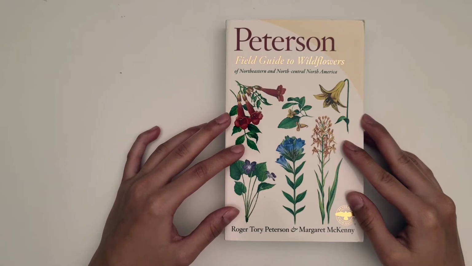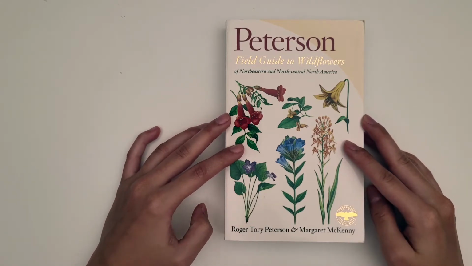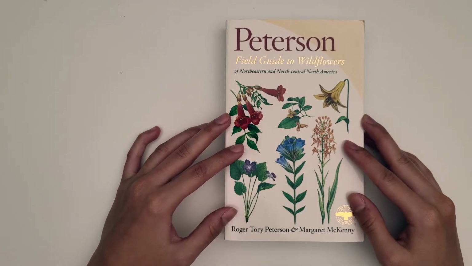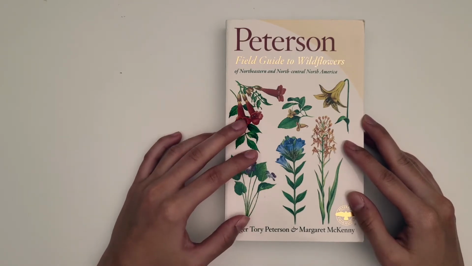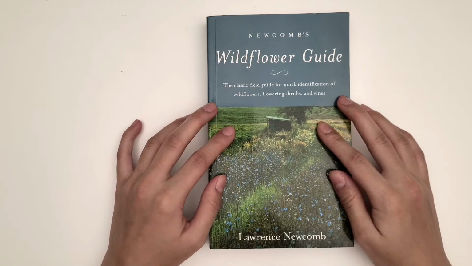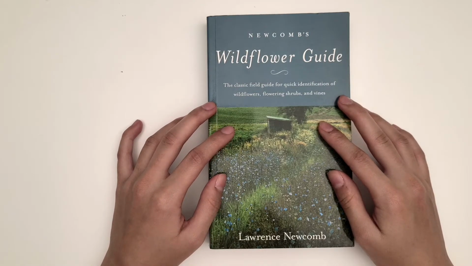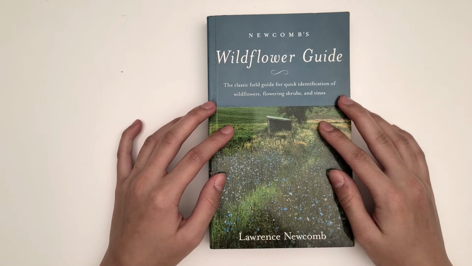The Peterson book is pretty straightforward. The different flowers are identified based on their colors. So I'm not going to talk about it in this video. In this book, however, there is another system for identifying wildflowers based on the shape of the flower, the petals, and the leaves.